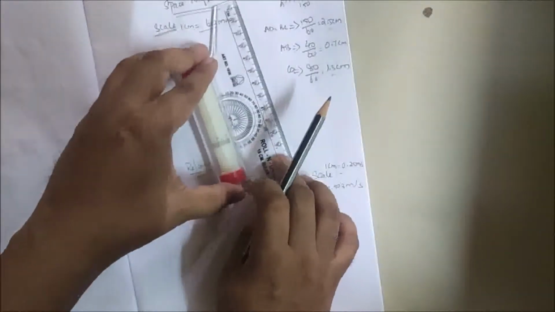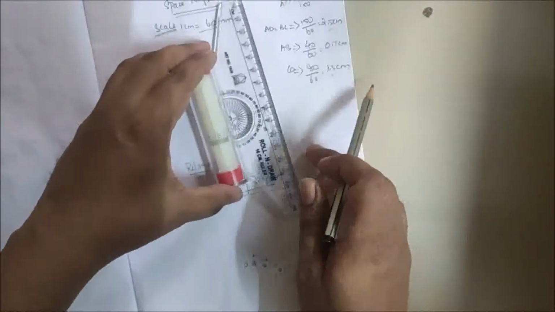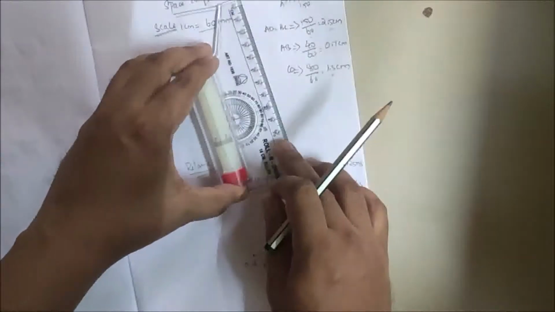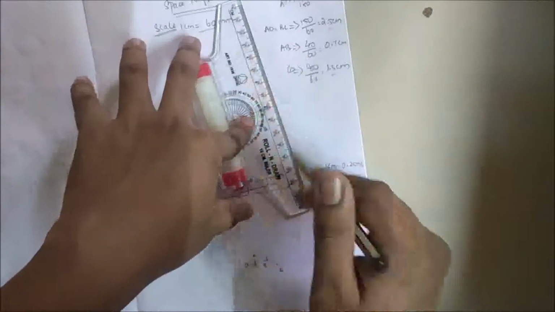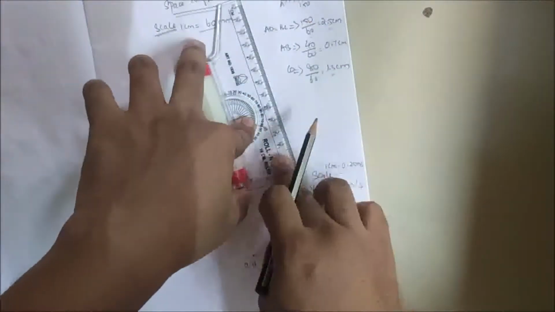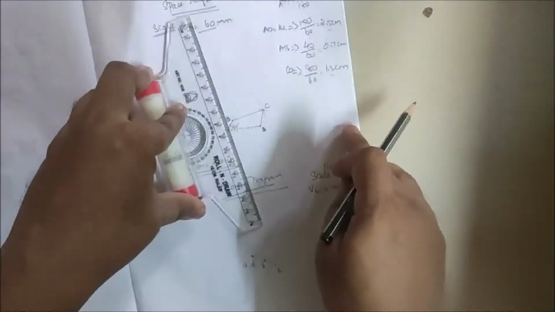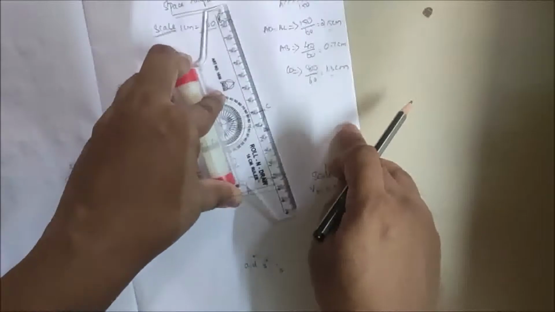So now this line is 90 degrees. This is going to be the velocity line, the perpendicular line. You can just move it here. We are having some issues with the distance.